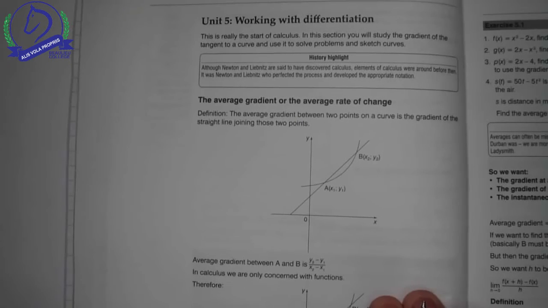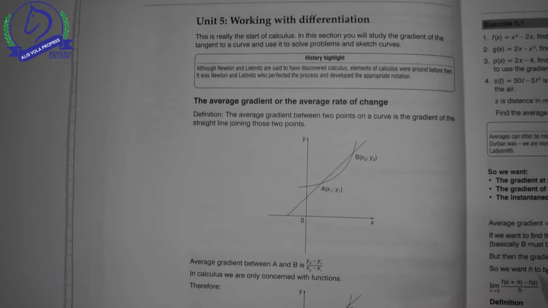Right, for today's lesson, to start the journey into differential calculus, we need to understand the difference between instantaneous rate of change and an average rate of change. Average rate of change is when you have 2 points. That's what we call a normal gradient, and we've worked with average rate of change for a long time.